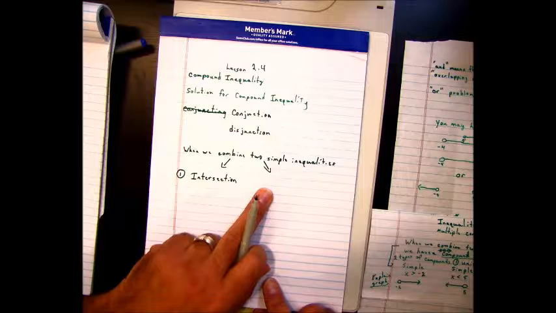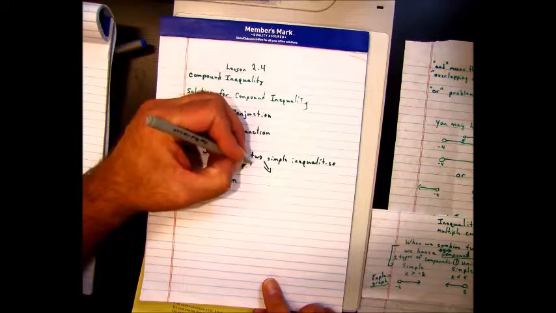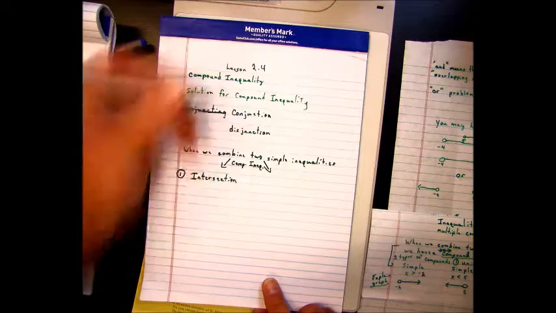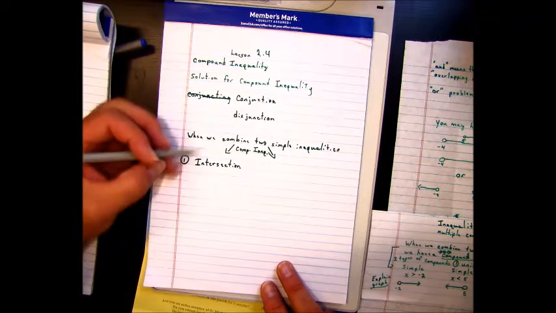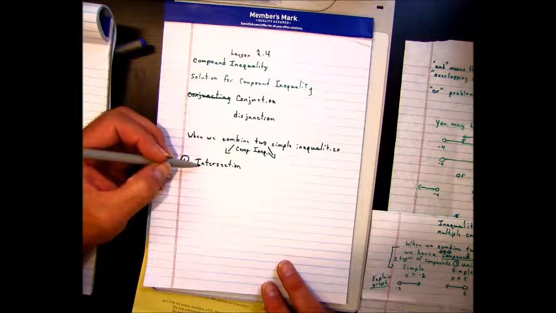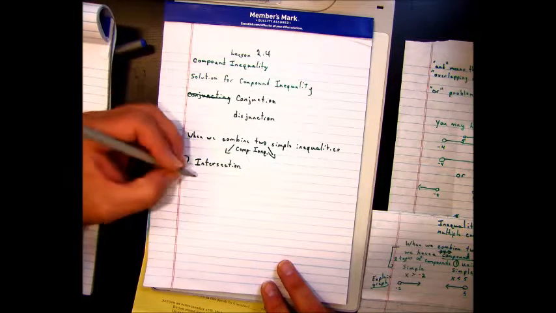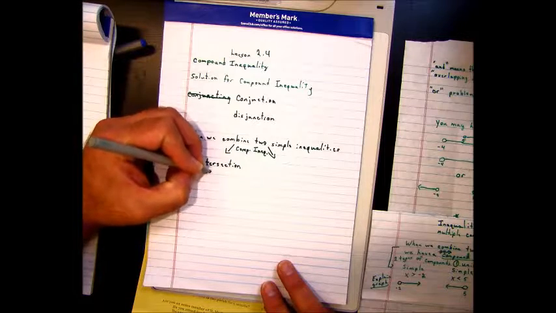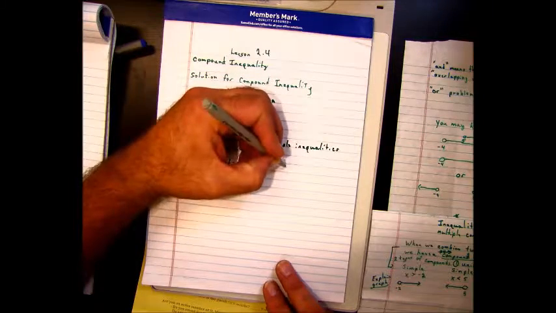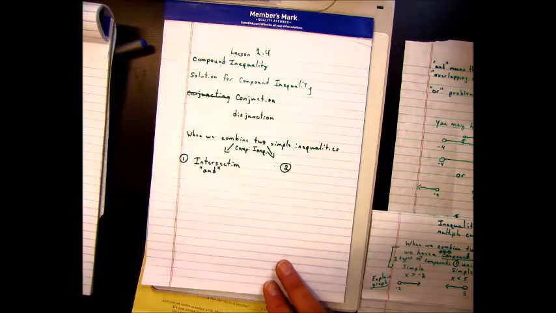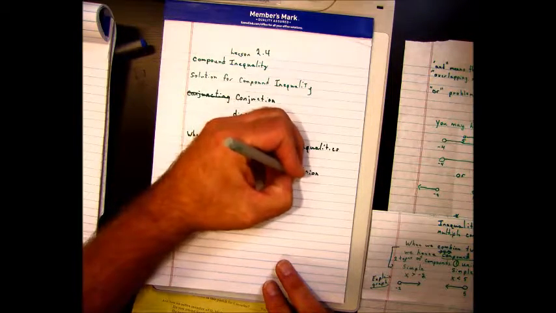So you got compound inequalities. Notice I abbreviated compound inequalities. And you have intersection. An intersection is a compound inequality that uses the word and. The second type of compound inequality we're going to talk about is a union. And a union will use the word or.